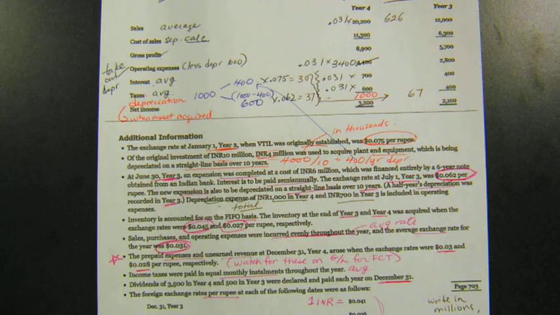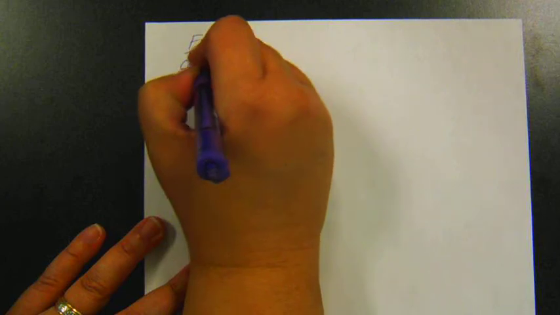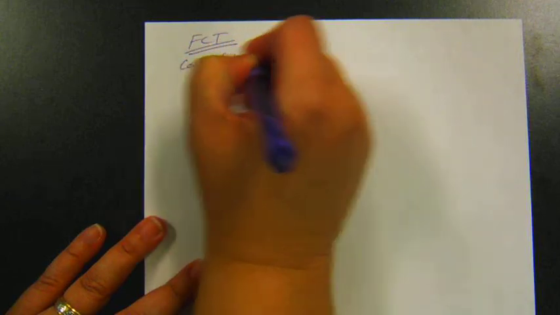Now, the cost of sales needs a separate calculation. So, I'm just going to use a different page. Anyone still need this? Okay. So, cost of sales calculation. And again, FCT. Cost of sales calculation.